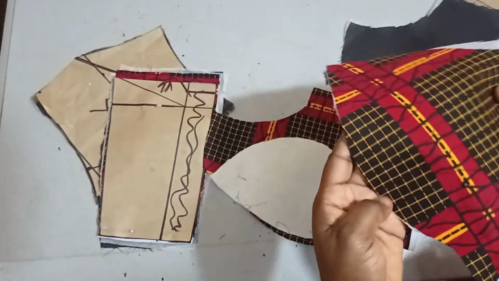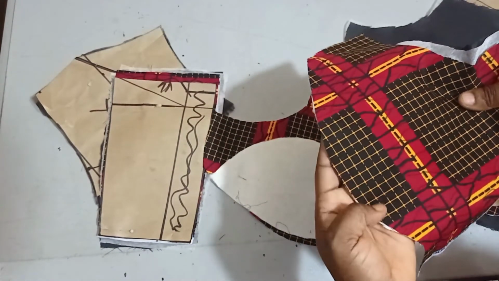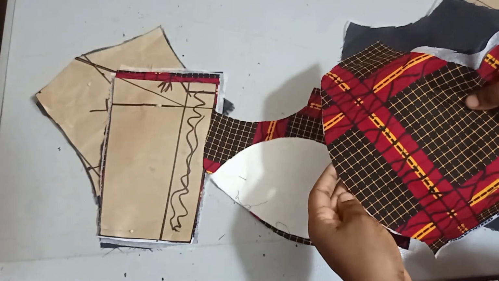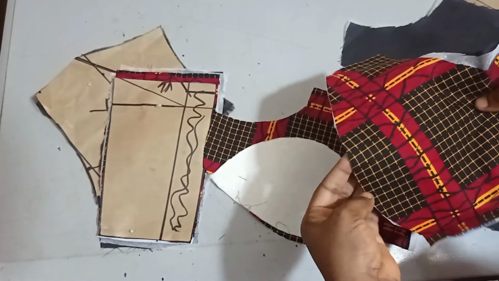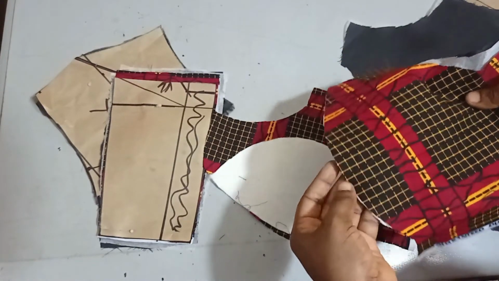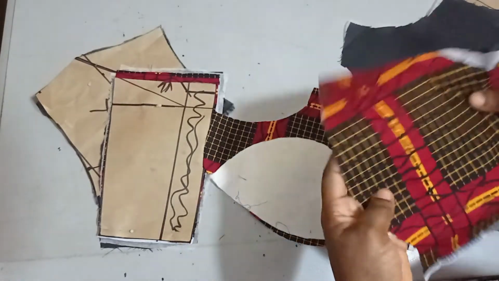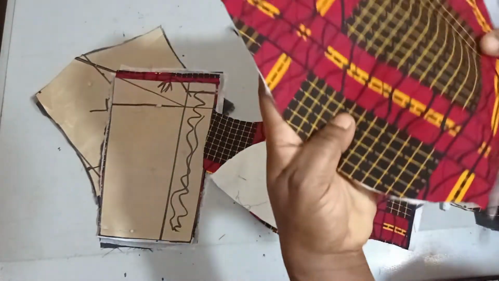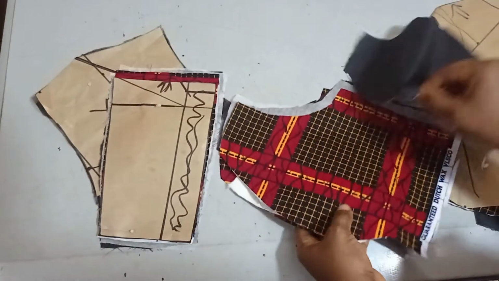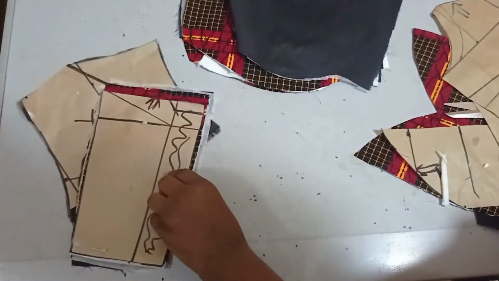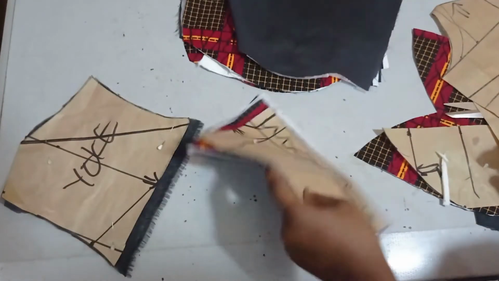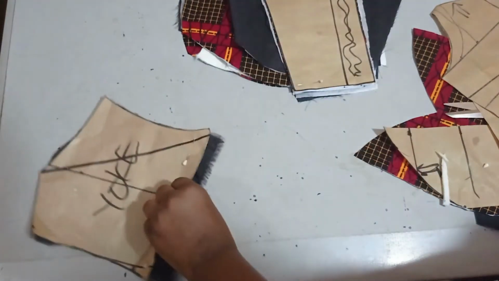So I've cut all these, and if you see the bust area, you can see that we have a smooth curve here. So that's the benefit of going down and up by ½ inch from your bust point, so that you'll not just be having any pointy edge around your bust area. So this is for the side front, this is for the center back with the lining, this is the yoke.